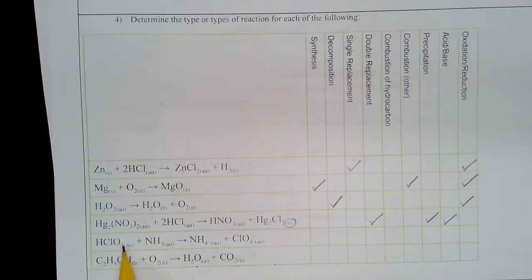When we look at the perchloric acid and ammonia reacting to form ammonium and perchlorate, we have an acid-base reaction because we have a donation of hydrogen to ammonia to form the ammonium ion.